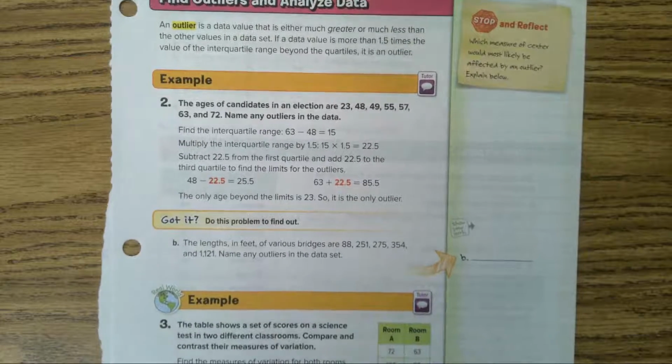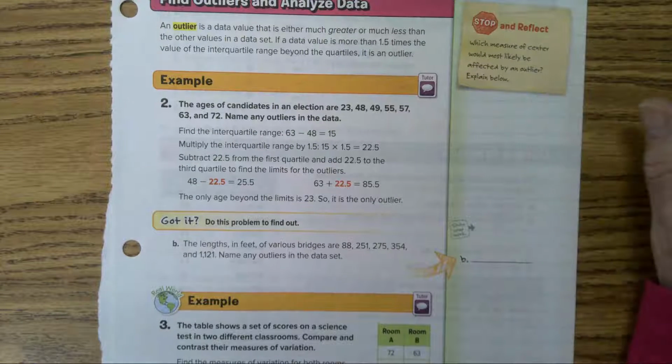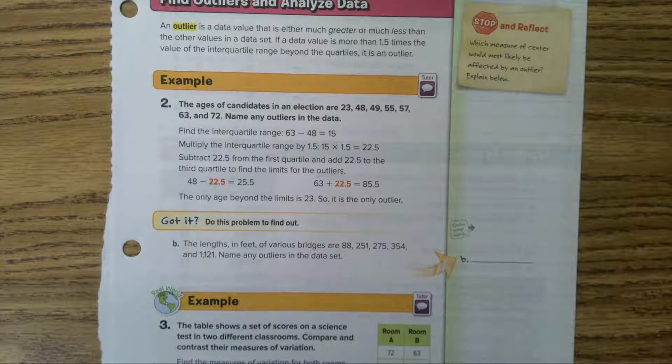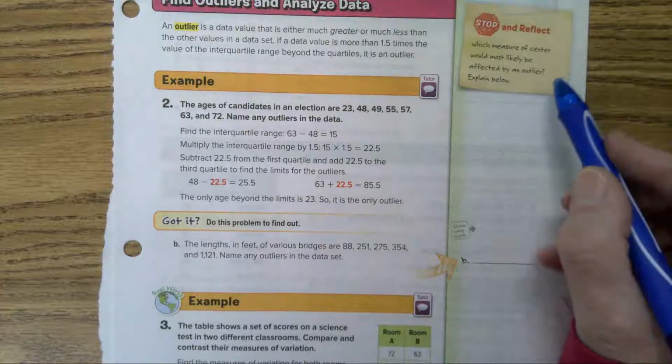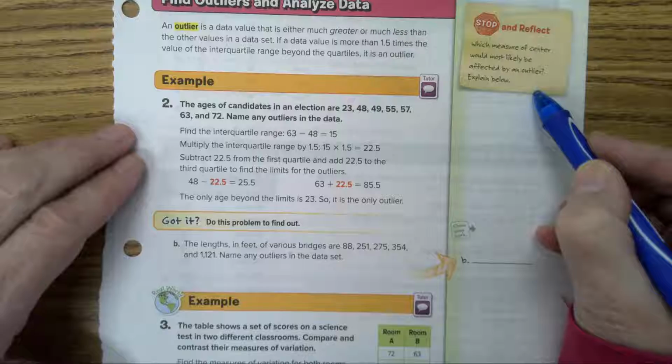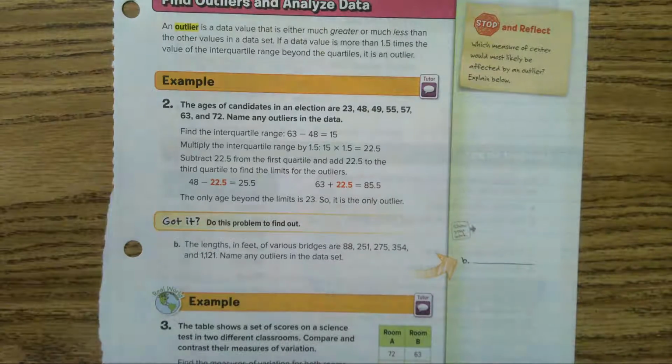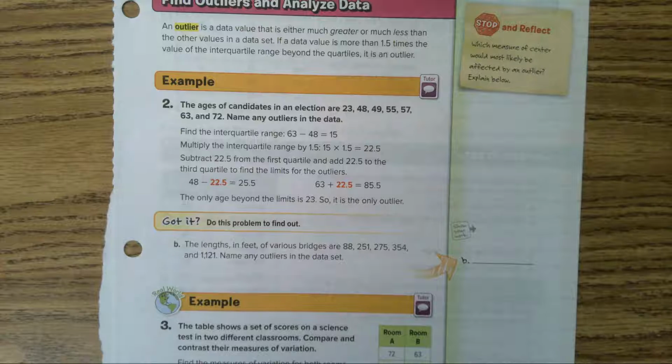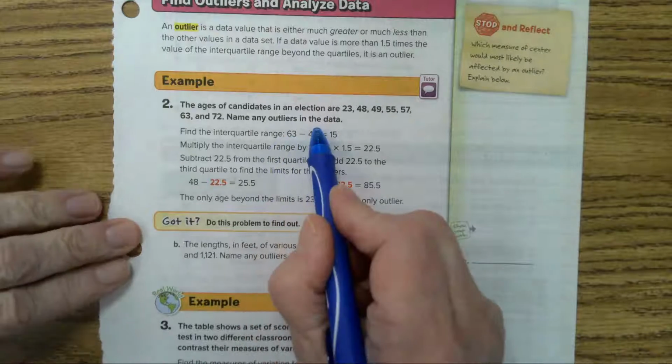Okay, let's look at example 2. Oh, let's do the stop and reflect first. Which measure of center would most likely be affected by an outlier? Well, we're going to find the answer to that question in just a little bit. So let's look at example 2. The ages of candidates in an election are as follows. Name any outliers in the data.